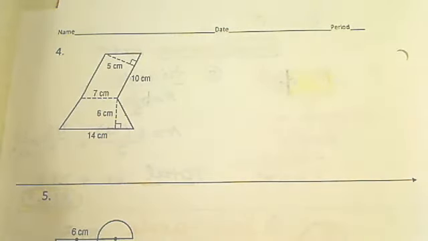Same lesson in summer school. Turn around. Number 4. Now, that shape looks really confusing. But if you break it down to shapes that you know, if I highlight that part, I can see that this is a trapezoid.